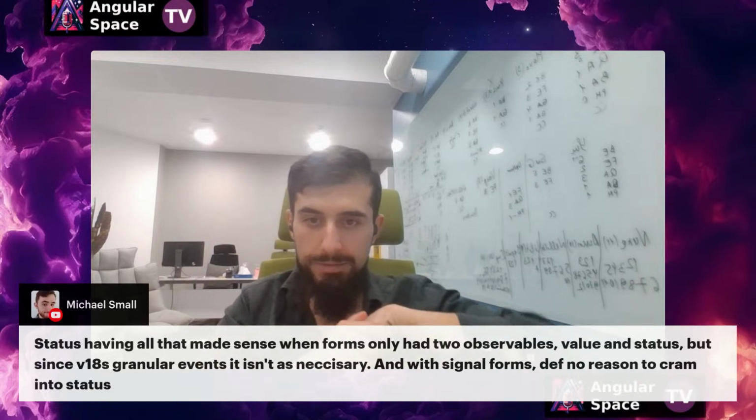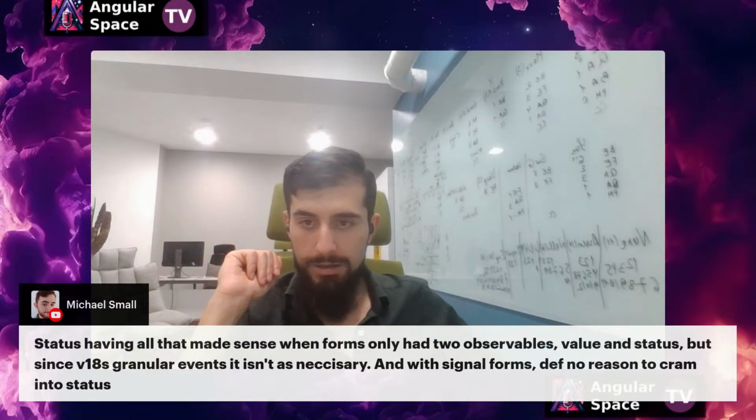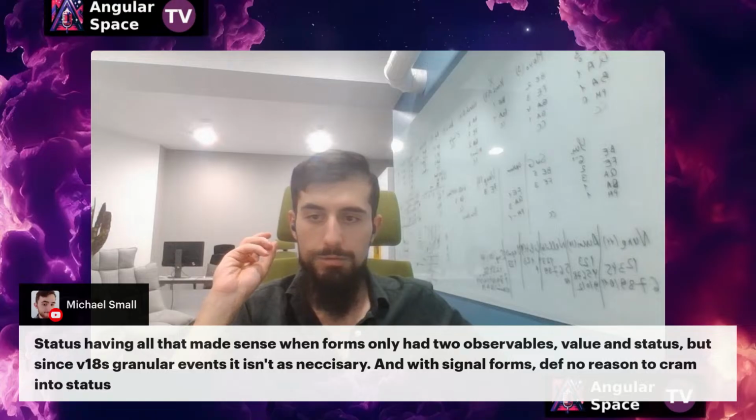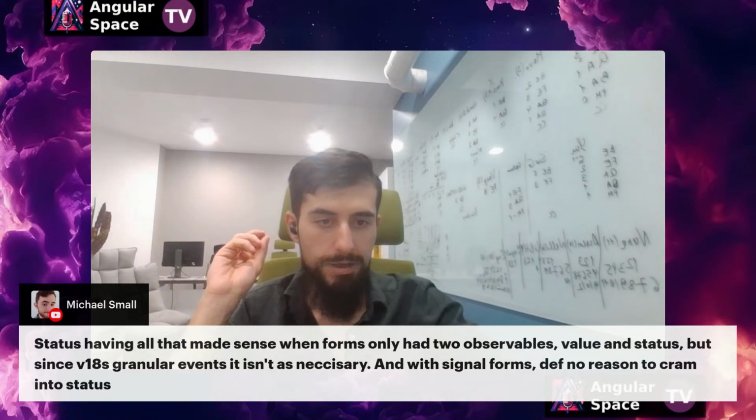Status having all that made sense when forms only had two observables, value and status, but since V18's granular event, it isn't as necessary. And with signal forms, definitely no reason to cram into status. Yeah, I absolutely agree.